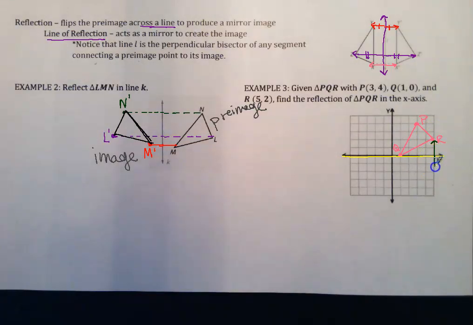So we want to go 2 down and put a point, and we would label that what? Yeah, because we're reflecting it in the x, so across the x-axis. R with an apostrophe. It's R prime.